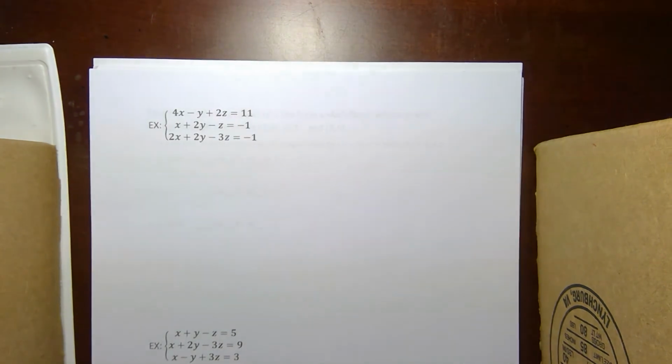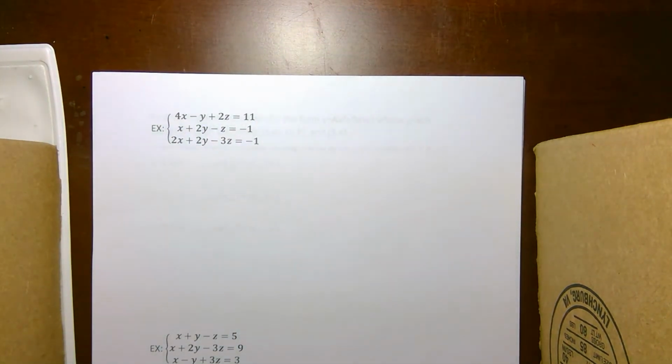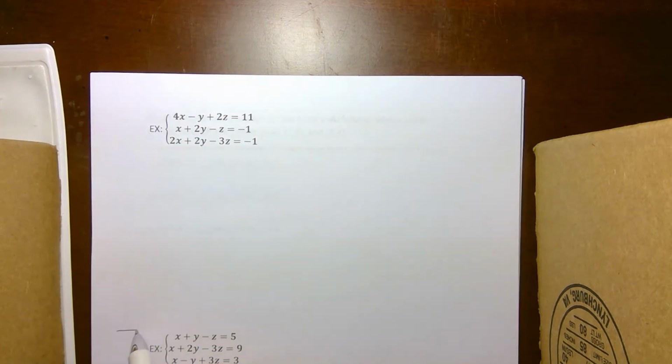Okay, let's do another example. Now I've got 2 examples on this page. We're going to have to squish a little bit to try to make sure we don't run into our space for our second example.